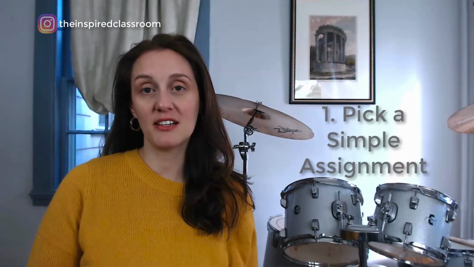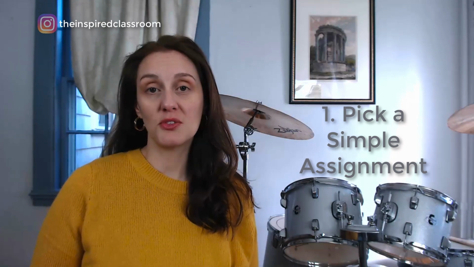First, you need to pick a simple assignment to give your class. It could be a word search with vocabulary words, or a quick draw, or a math sheet with review equations on it. It should be something that you know your students will be successful with. But before you begin, you will need to tell them what you're doing and why.